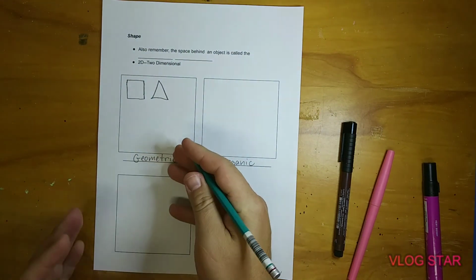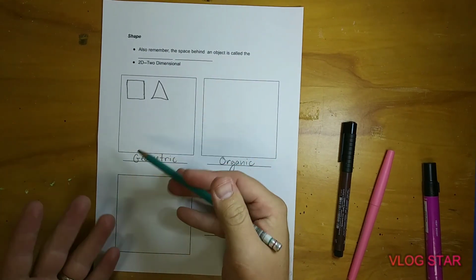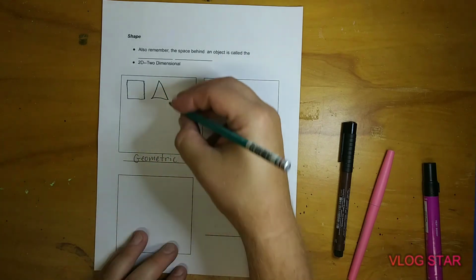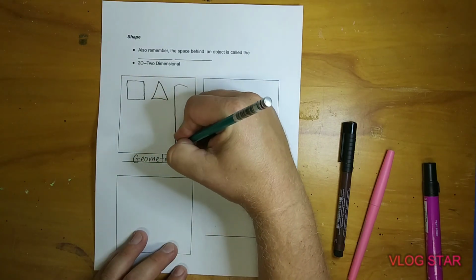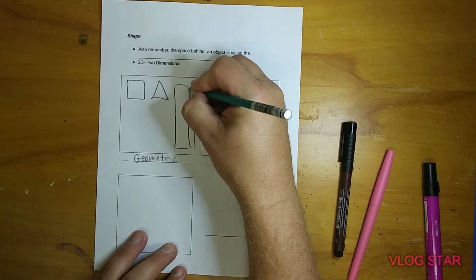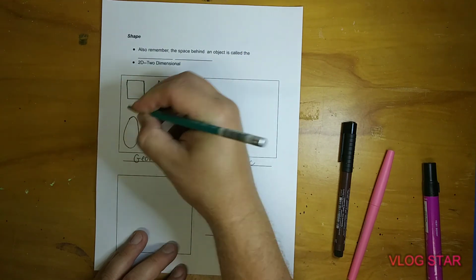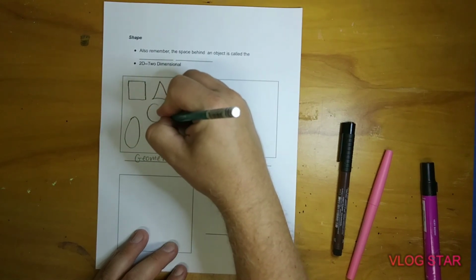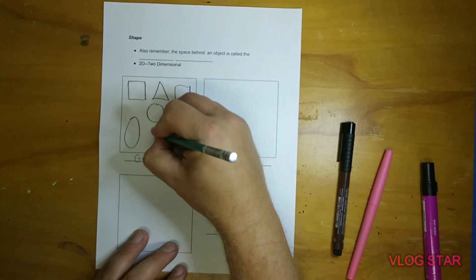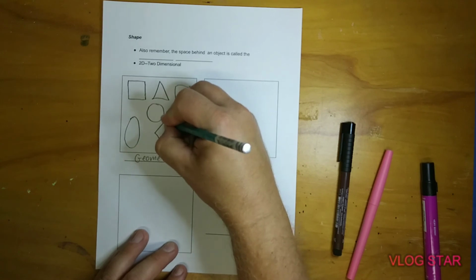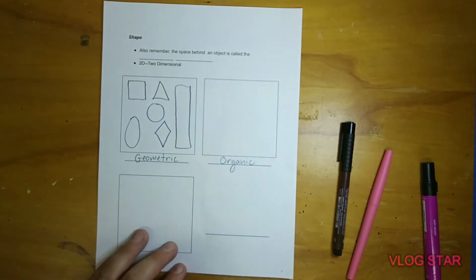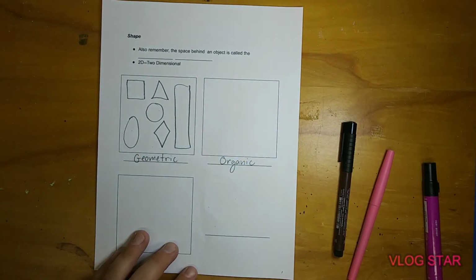If you want to come up with a few examples and fill out your rectangle, you don't have to copy my ideas. Just draw your geometric shapes. Circle, my best attempt at an oval. A diamond.